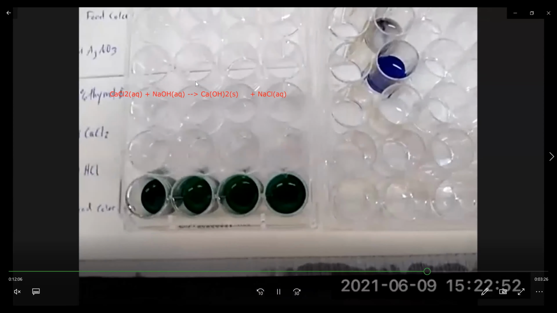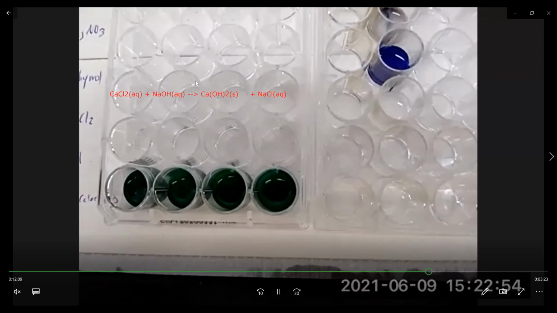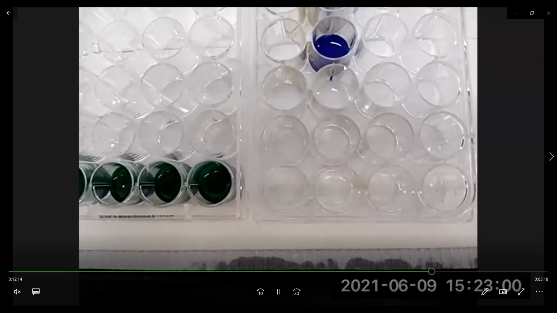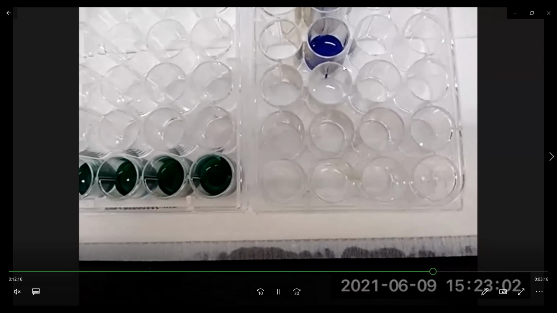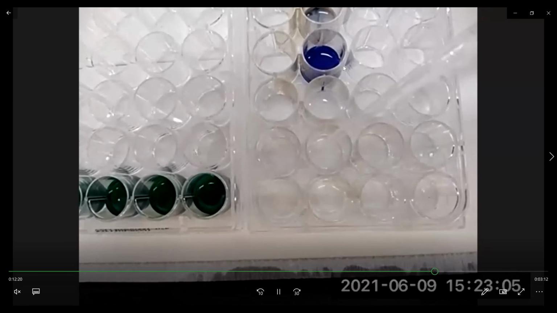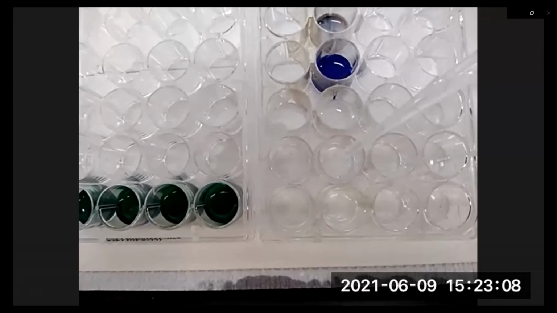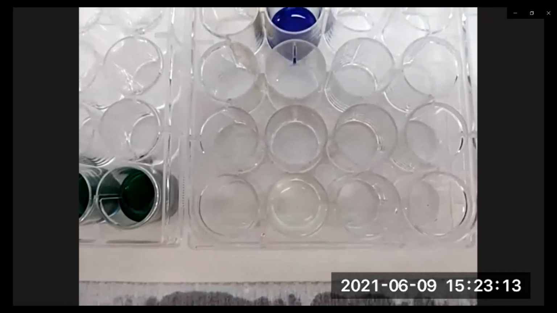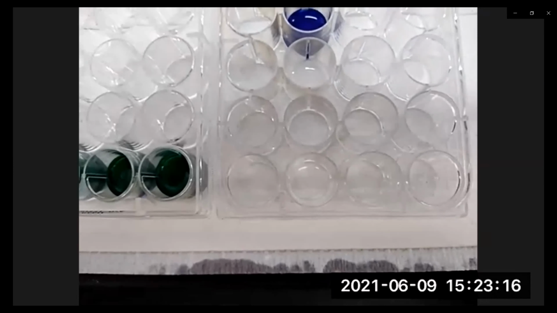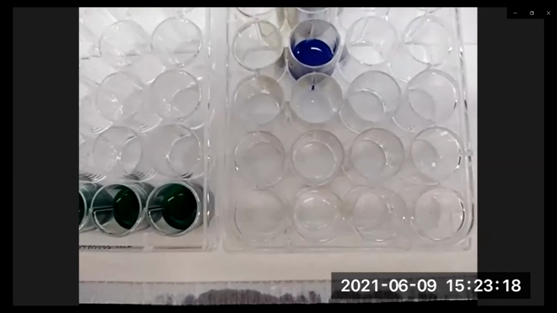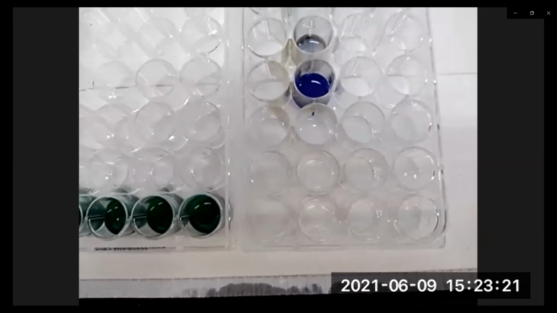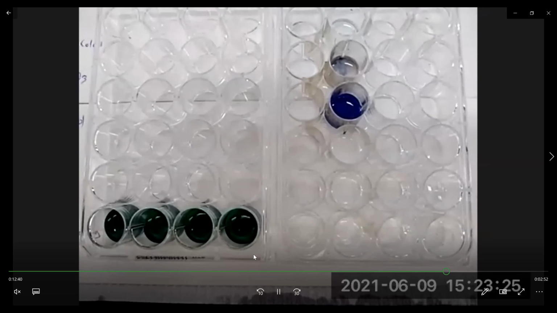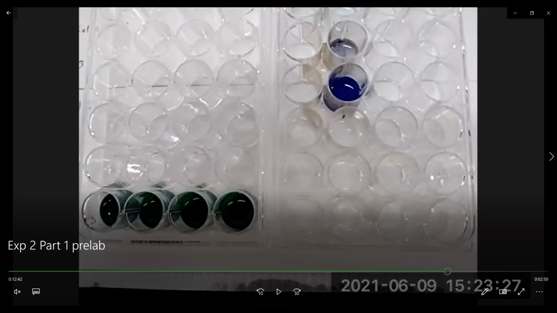And then next, we're going to add the 6 molar HCl and see what happens to the Drano. Remember, Drano is very basic. HCl is acidic. So we have an acid-base reaction occurring. These are actually pretty exothermic reactions. So if you were to use a thermometer and measure the temperature, you might notice that the temperature has increased.